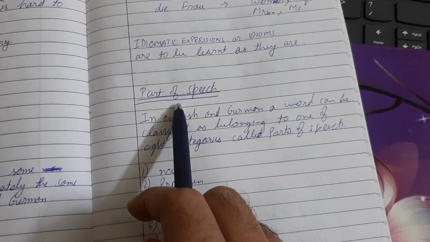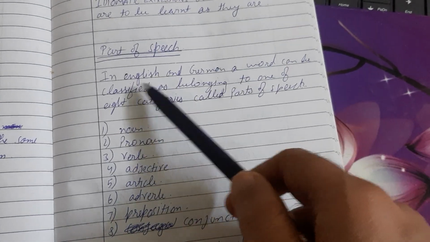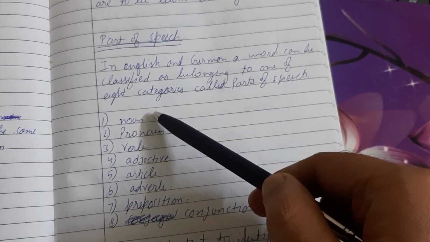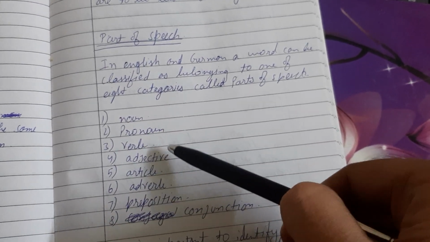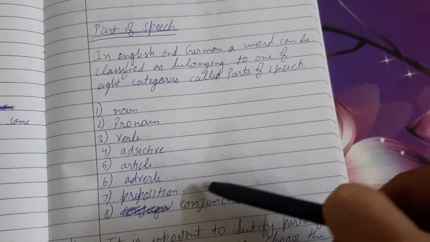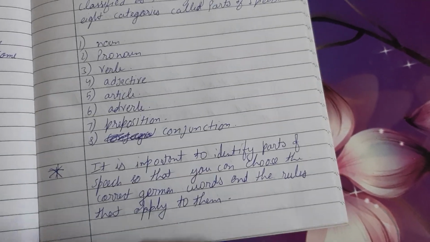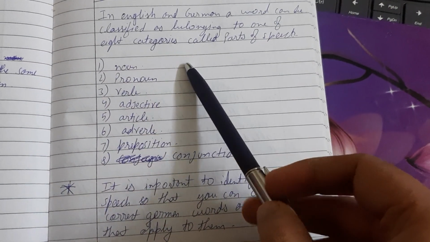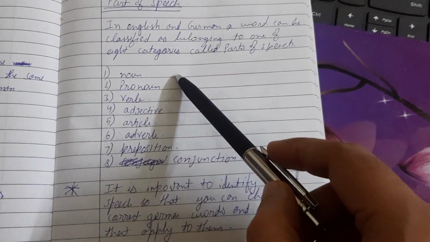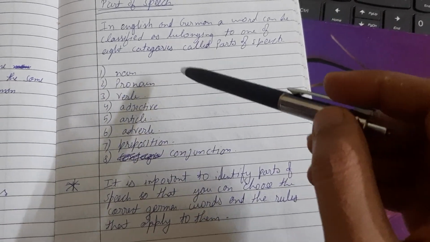Then we have parts of speech. In German and English, we have similar parts: noun, pronoun, verb, adjective, article, adverb, preposition, and conjunction. In English, we have a structure in which we place the words in a set fashion.